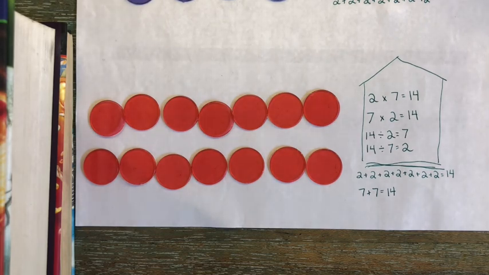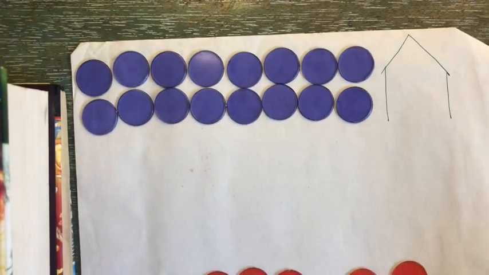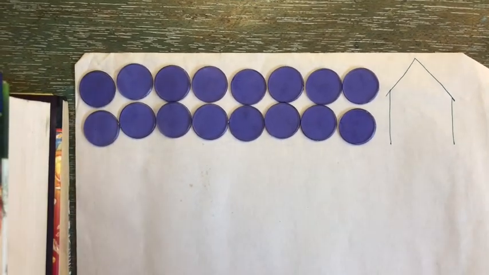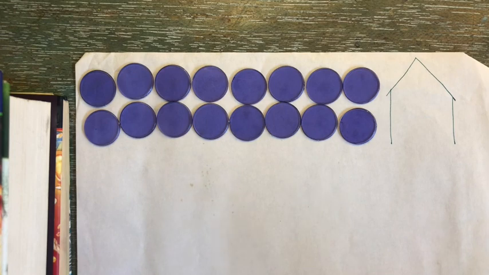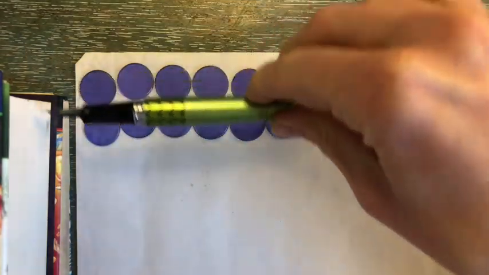I'm going to do 8, 9, and 10. Okay, now I've got my groups of 8. So 2 groups of 8. I've made my array. I'm just trying to get the best camera angle so it's not distracting, but my phone isn't falling down. Okay, so I'm going to start with my multiplication. I'm going a little bit faster because I've modeled this process so many times and I don't want you to get bored. So multiplication, I have 2 groups of 8. There's 8, there's 8.